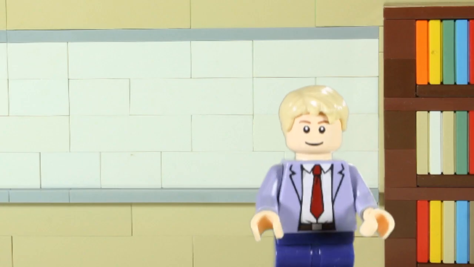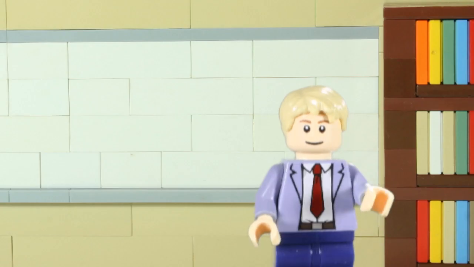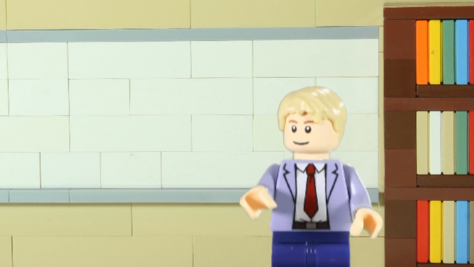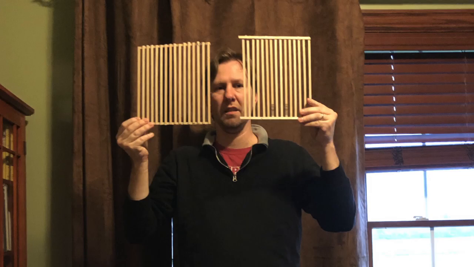Let's look at some applications of this idea. Many of you probably already realize the most obvious application, sunglasses. The job of sunglasses is not to make you look cool, but to block 50% of the light from getting into your eyes. Here's an important question. What's the orientation of the filter effect in sunglasses?